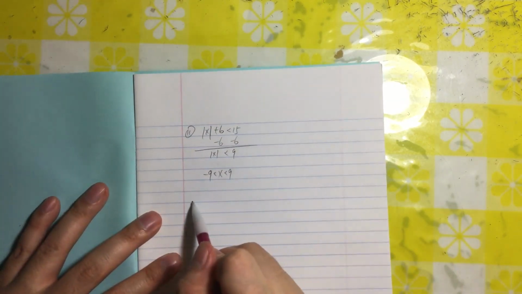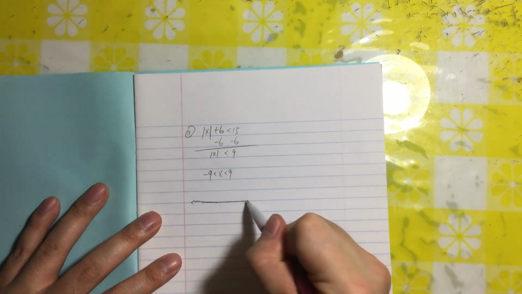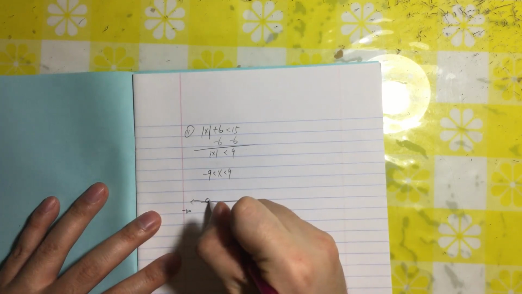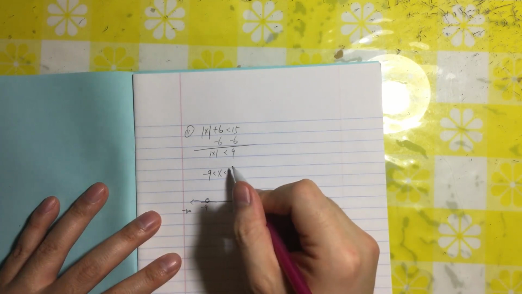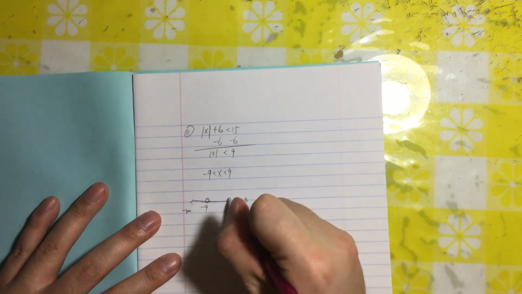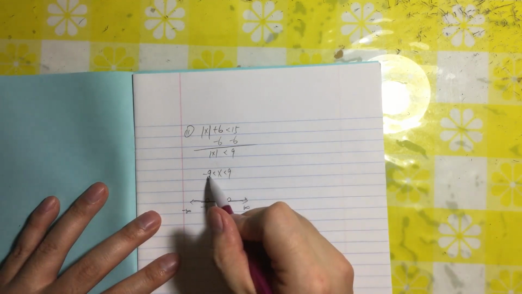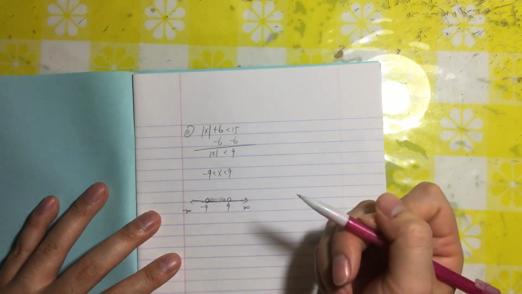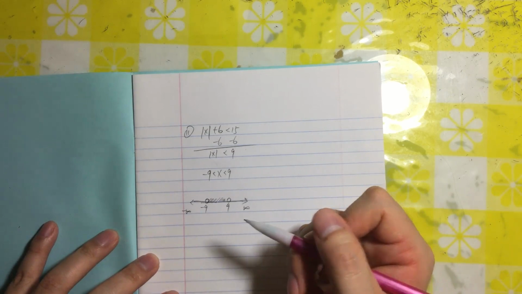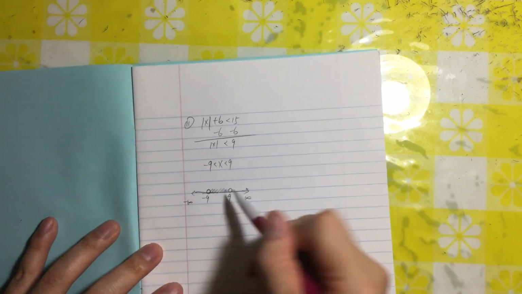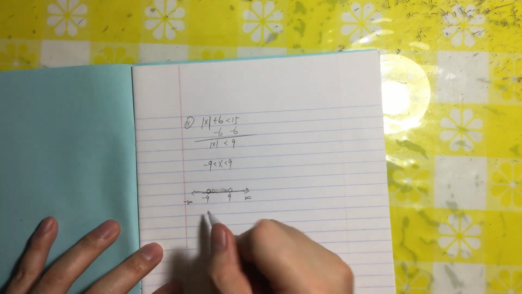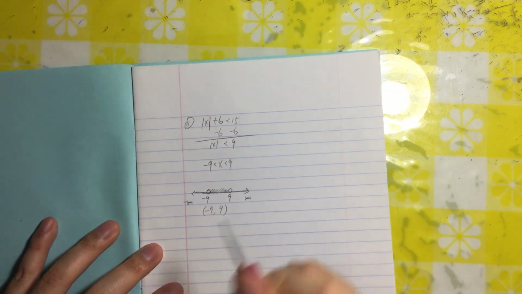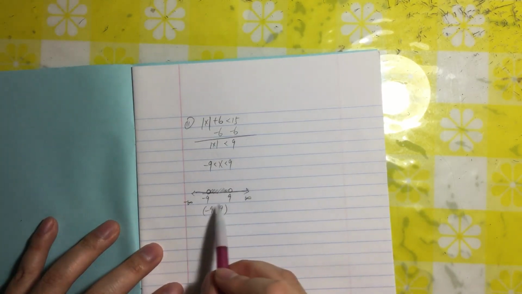Then let's graph the answer. Negative 9 is somewhere here. Positive 9 is greater than negative 9, so it's on the right side. Since x is between negative 9 and 9, shade the region between negative 9 and 9. That's the graph of the solution. Next, let's write the solution using interval notation. Look at the shaded region here. The left endpoint is negative 9. It's not included. The right endpoint is positive 9. It's not included. That's the solution in interval notation.